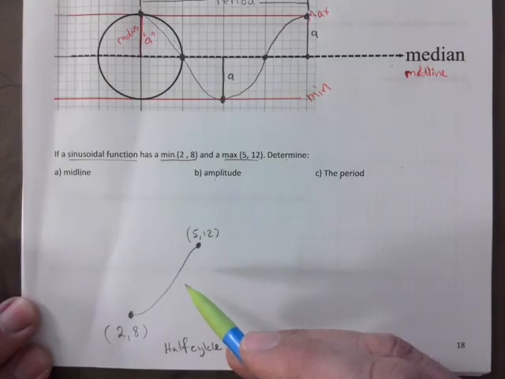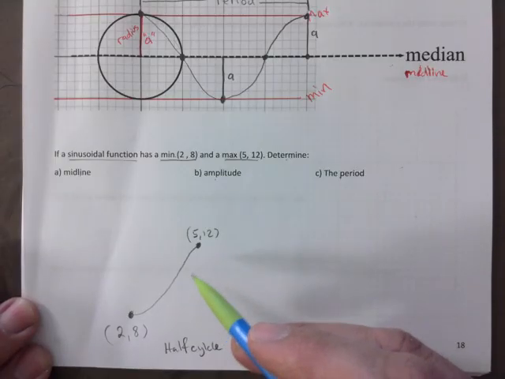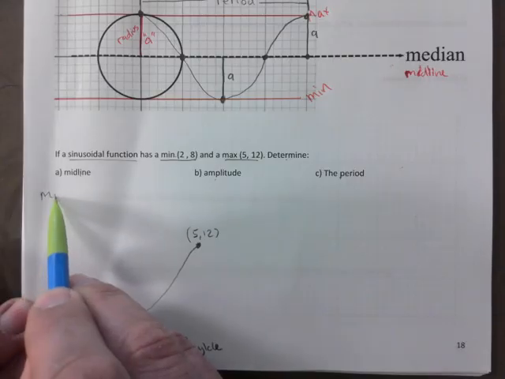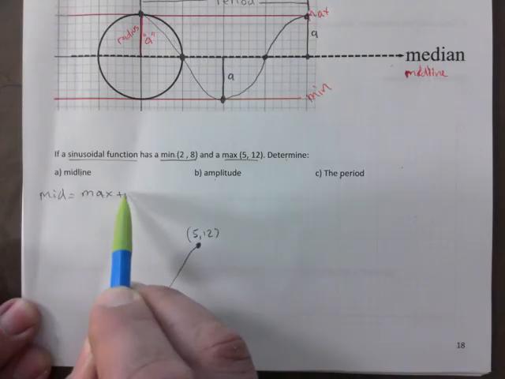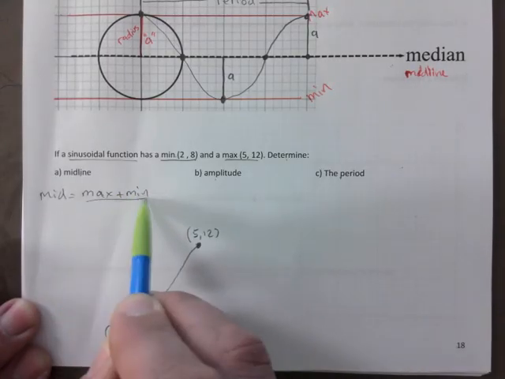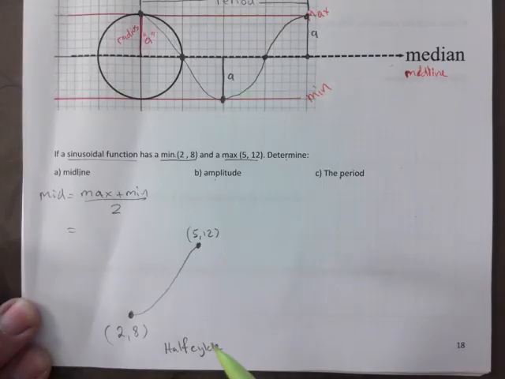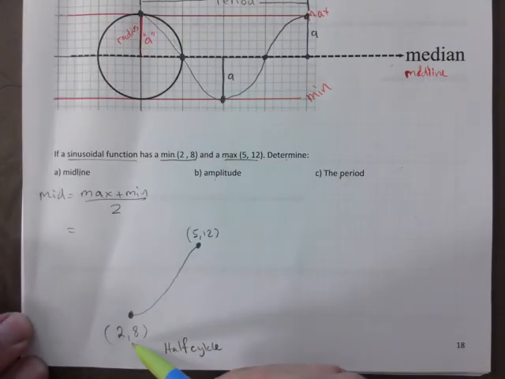You have a bunch of formulas on your study sheet. To get the midline, we go max plus min divided by 2. Do we have that information? Yes, we have the min and the max right here, the 8 and the 12.